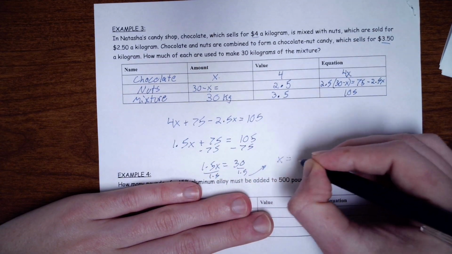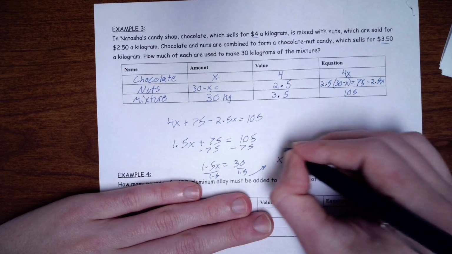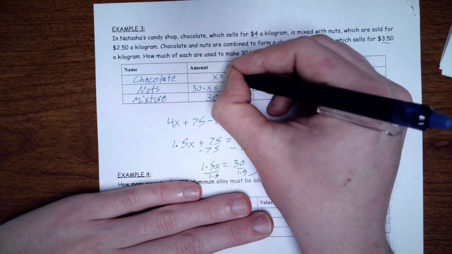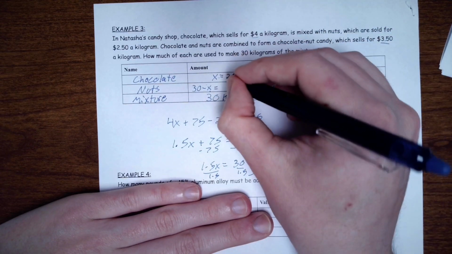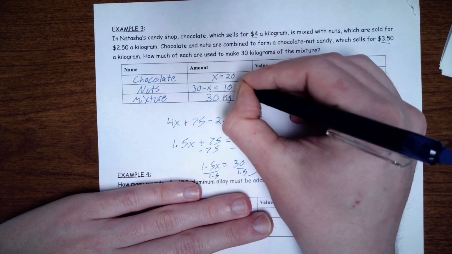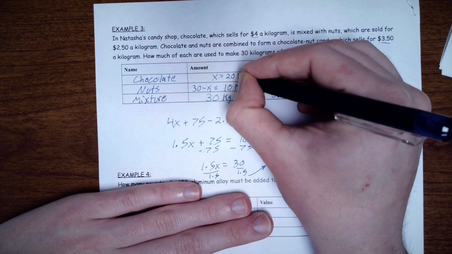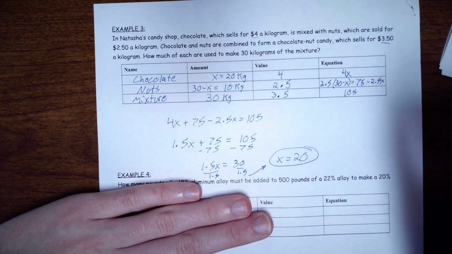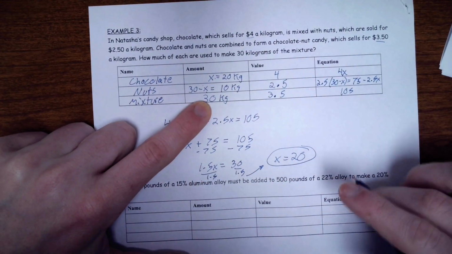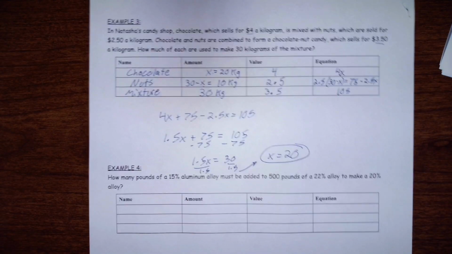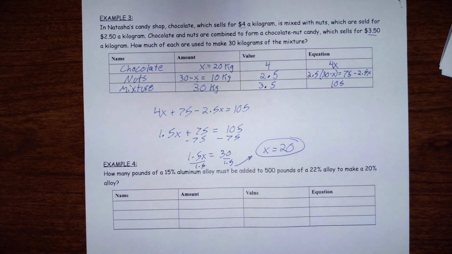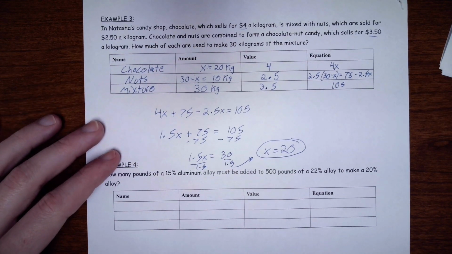I get x equals 20. So I need 20 kilograms of the chocolate. Mix that together with 10 kilograms of nuts, and that gives you a total of 30 kilograms for your mixture, which comes out to $3.50 per kilogram. So there is number 3, all done, example number 3.